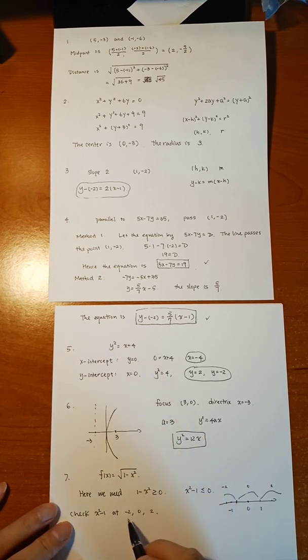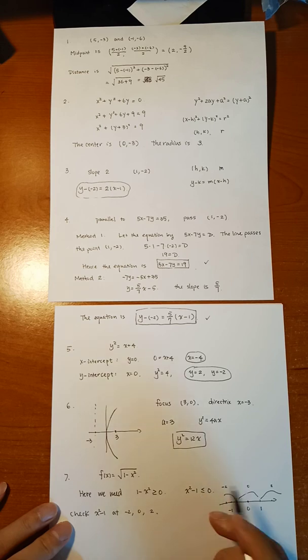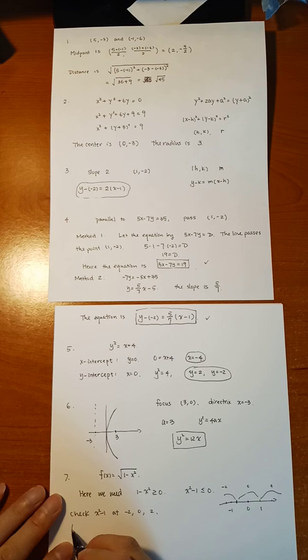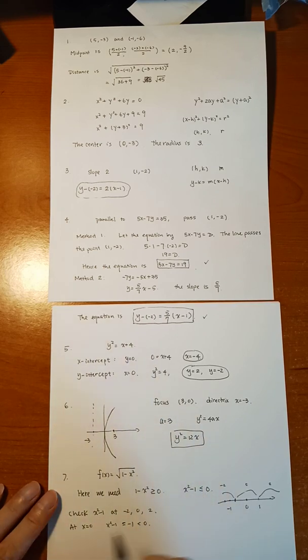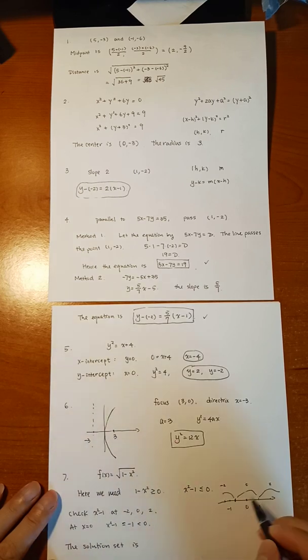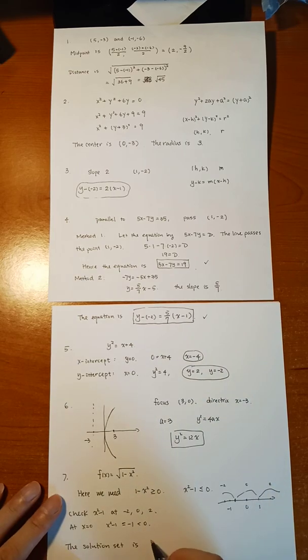We will see that when x is negative 2 and positive 2, it is positive. X squared minus 1 is 3. But when x is 0, it's negative. So at x equal to 0, x squared minus 1 equal to negative 1 is less than 0. So it fits the inequality. So the solution set is between negative 1 and positive 1.